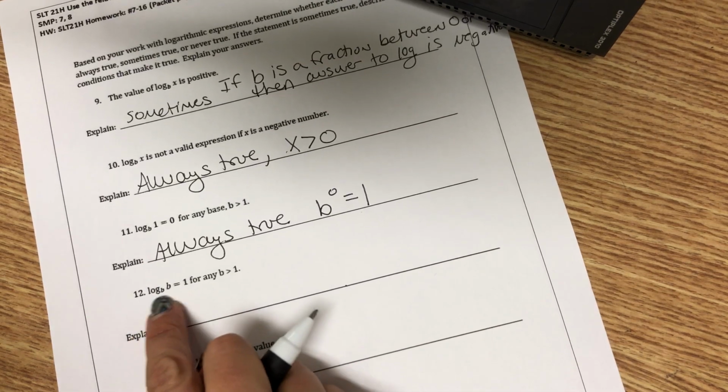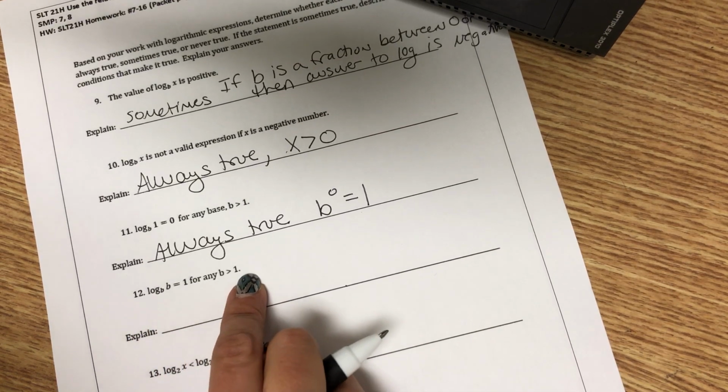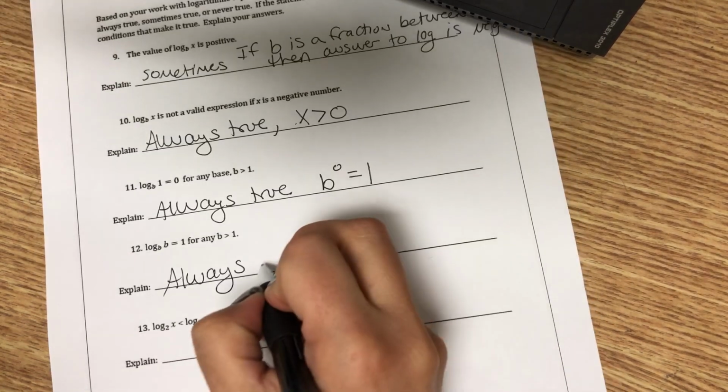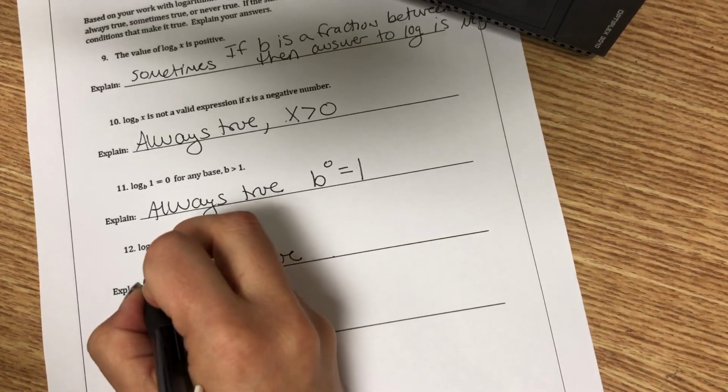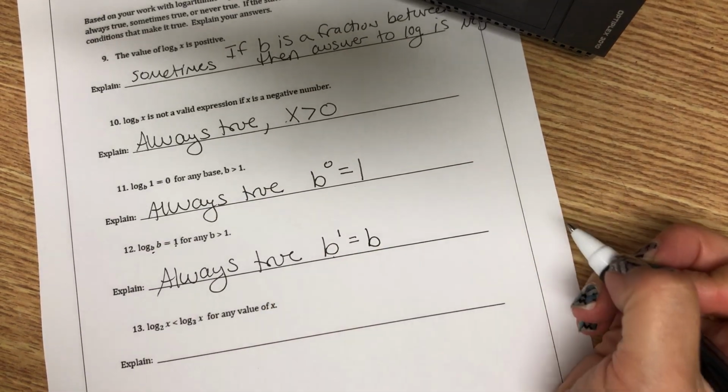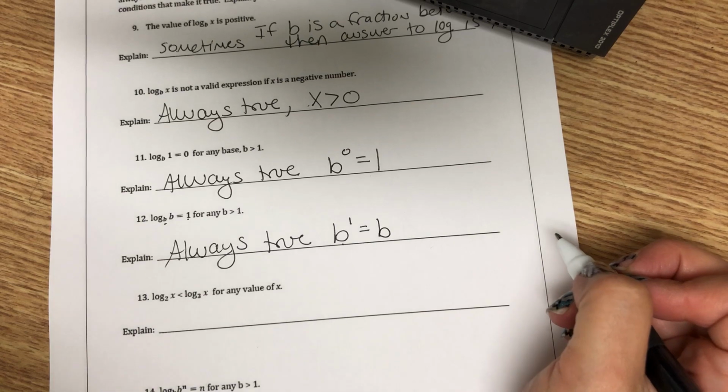For 12, log base b of b is 1 for any base greater than 1. That is always true again. This is saying base to the 1 equals the argument, and that is a true statement.